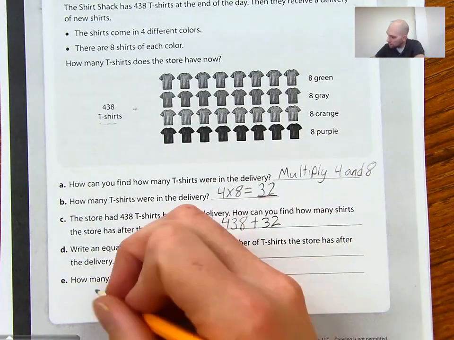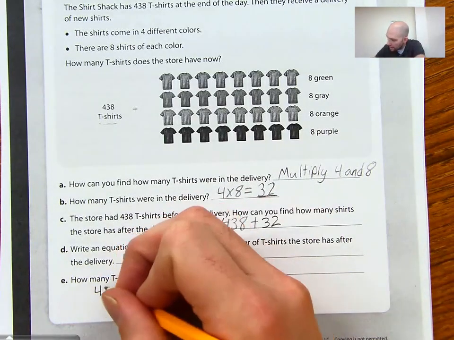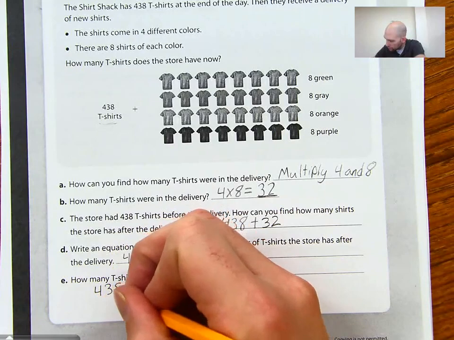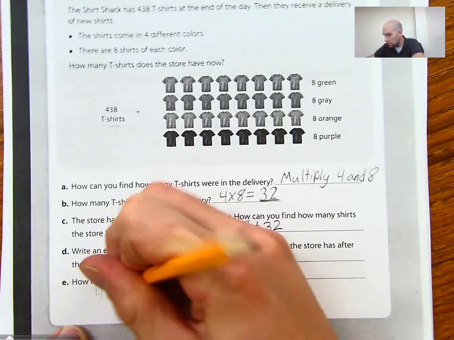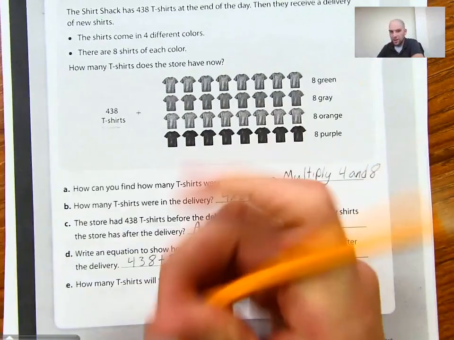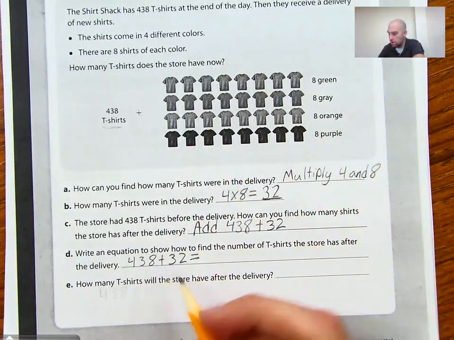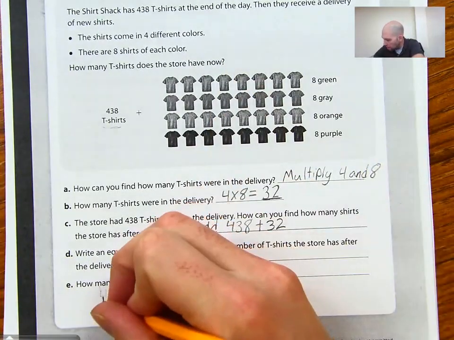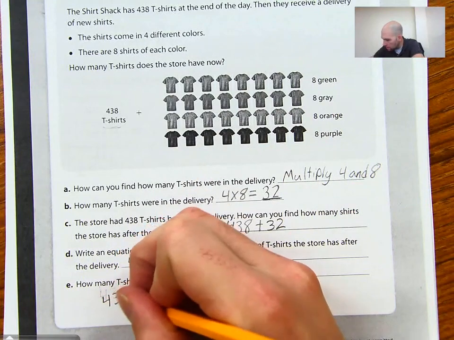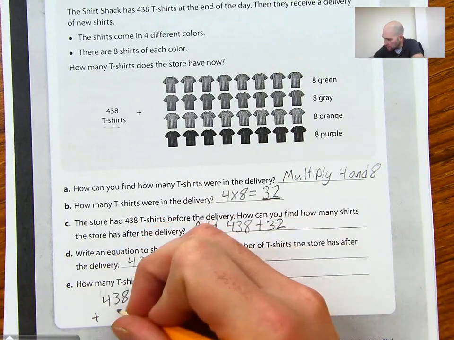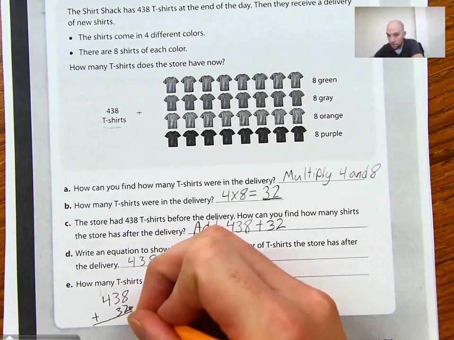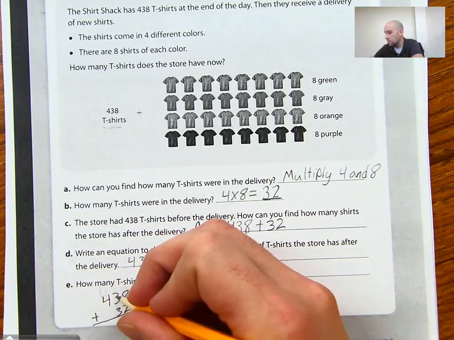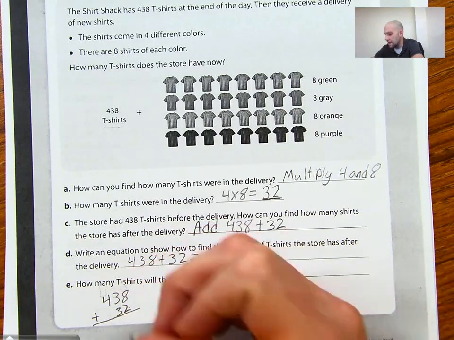Well, we have to add. Whenever I add, I always want to line up my numbers vertically, up and down. I don't want to try to add like this. This will be hard to do. I want to do 438 plus, and then 32. Make sure that we line up our place values. So my 1s are lined up with my 1s, my 10s are lined up with my 10s. This bottom number does not have hundreds.